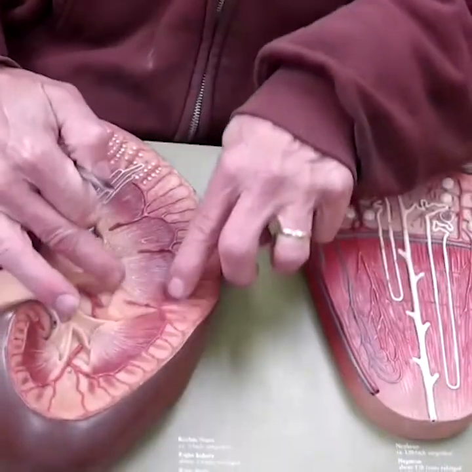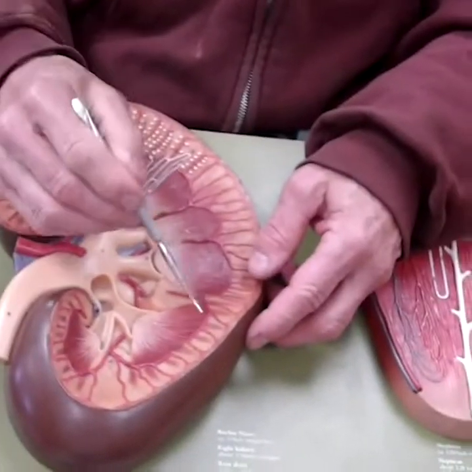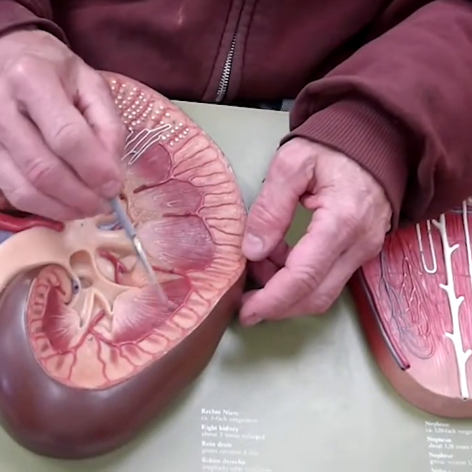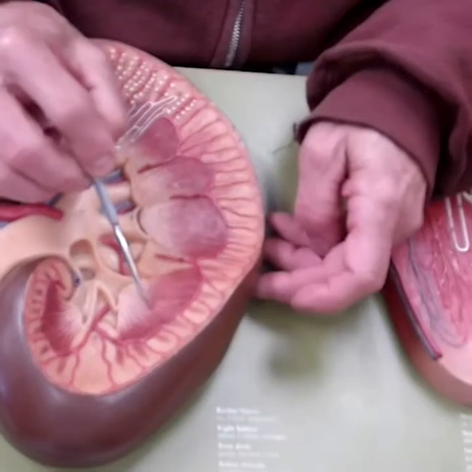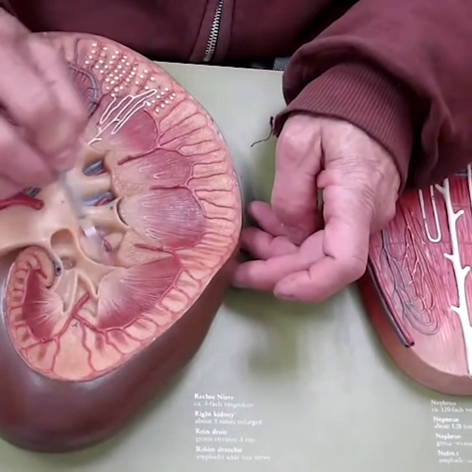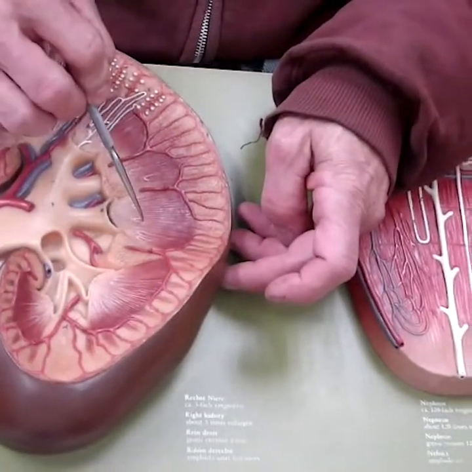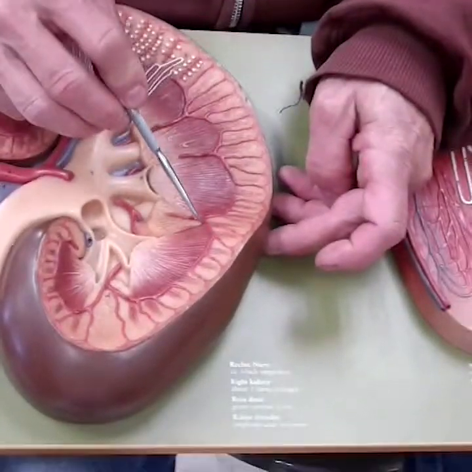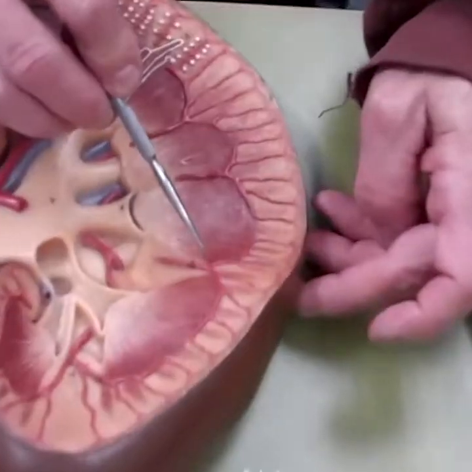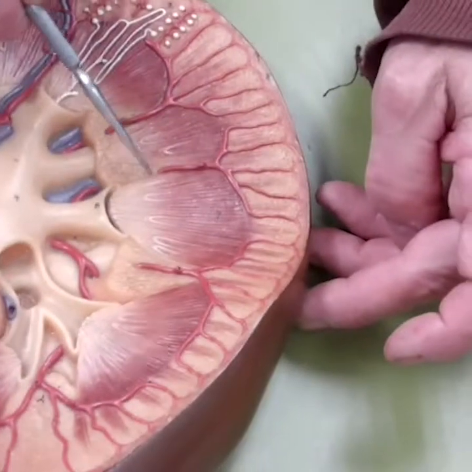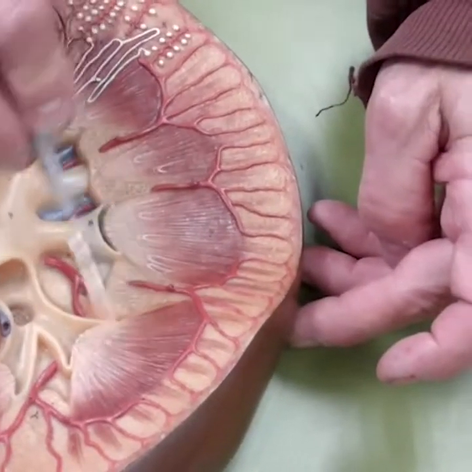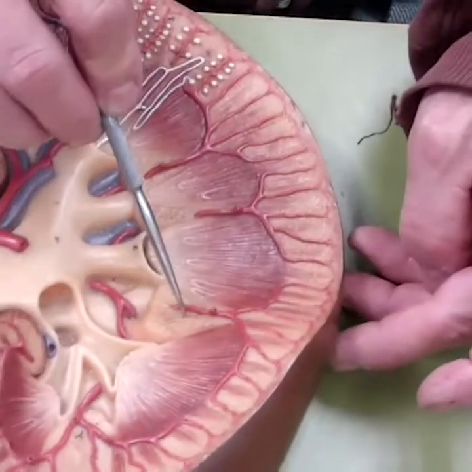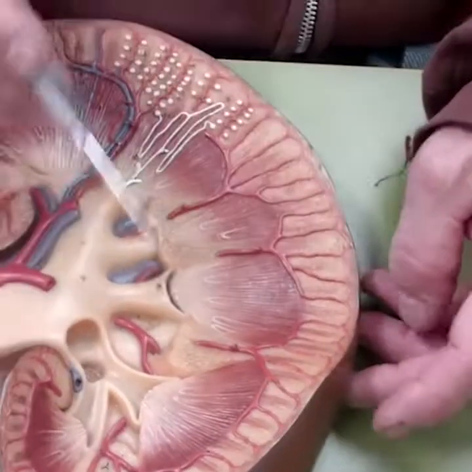The inner layer is called the medulla, and you'll note it's made up of these darker stained triangular blocks. These are called renal pyramids. So the layer is the medulla, and these specific blocks of tissue are the renal pyramids. Do notice there are pieces of cortical tissue that dip down between the pyramids, right here, right here, right here. These are called renal columns. Here, here, a little bit here, a little bit here.